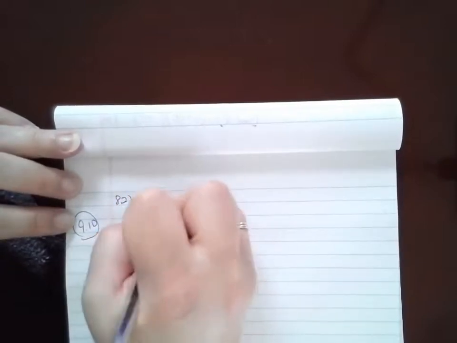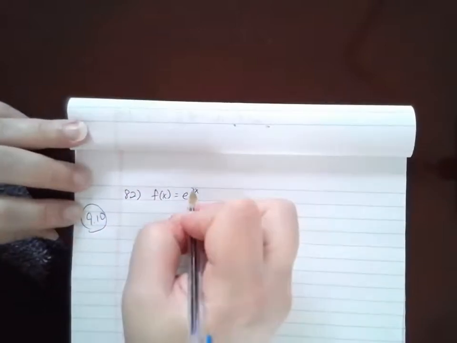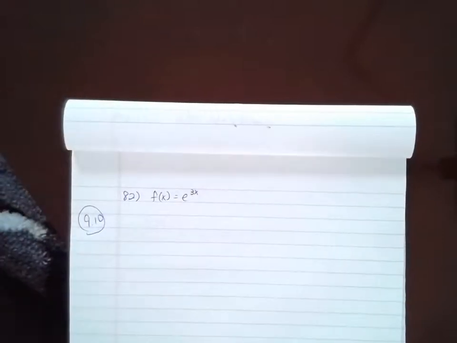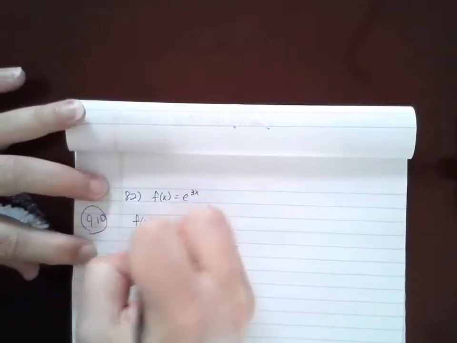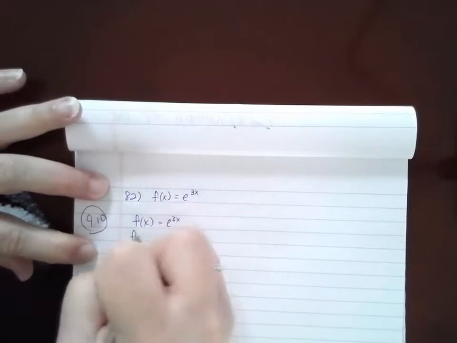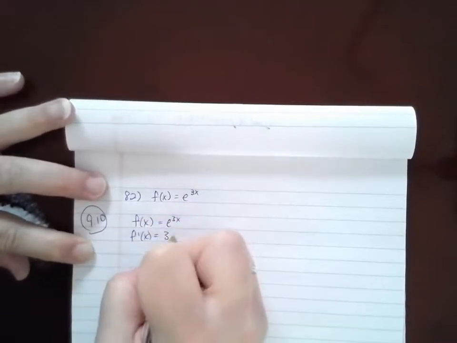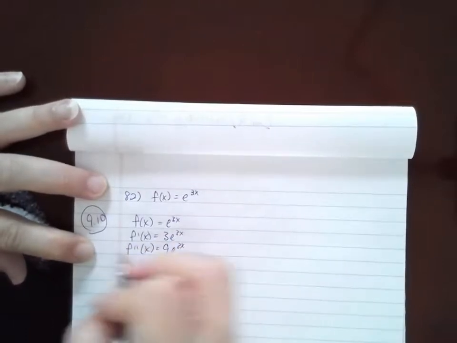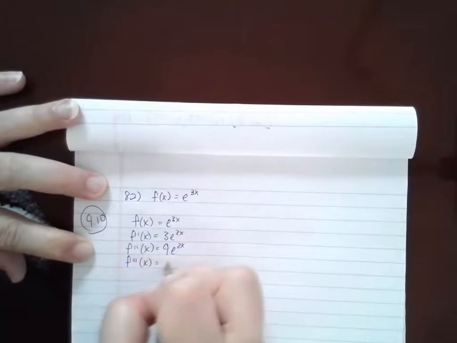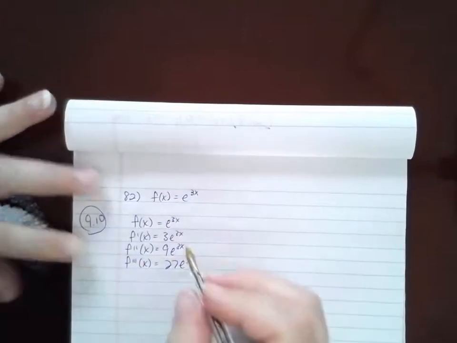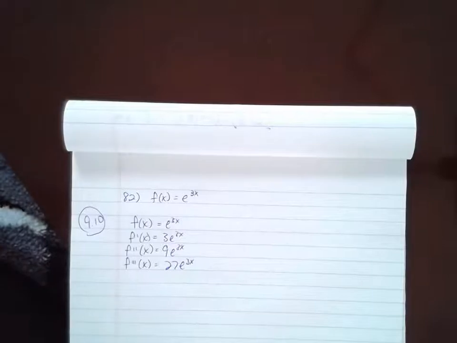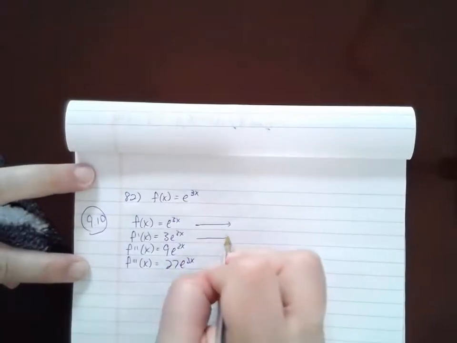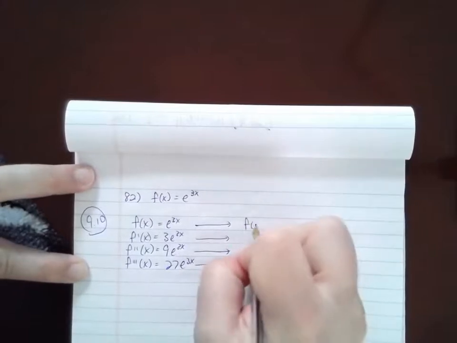Question 82, and it says, determine the Maclaurin series for f of x equaling e to the 3x. Because it doesn't identify an n value, then we need to go as many derivatives out until we see a good solid pattern that we can predict. The derivative of this is going to be 3e to the 3x. Its derivative is going to be 9e to the 3x. Its derivative is going to be 27e to the 3x, and I think at this point you're seeing that everything is just going to be multiplied by 3 every time, if you didn't identify that already. Maclaurin means that I'm going to be plugging in 0.